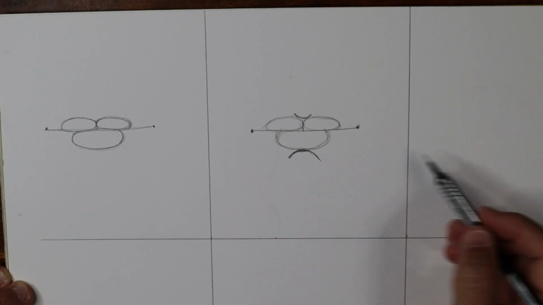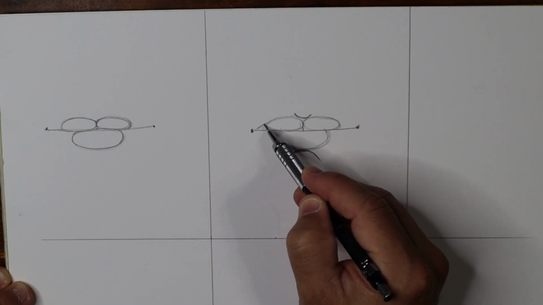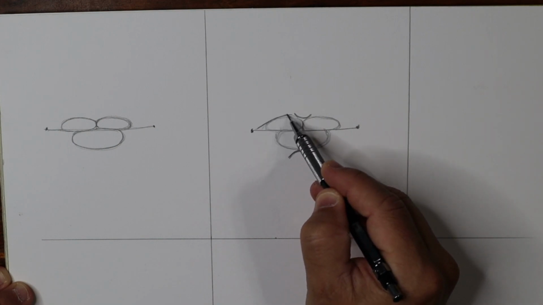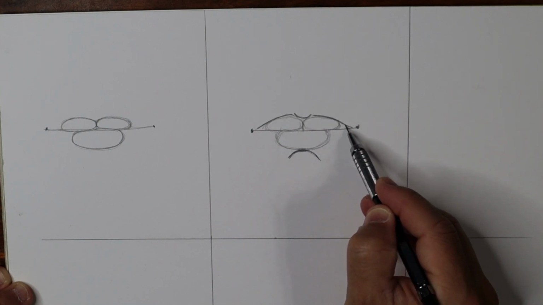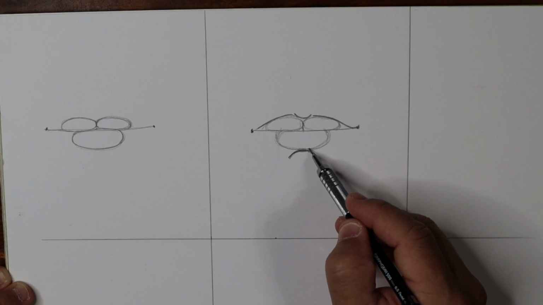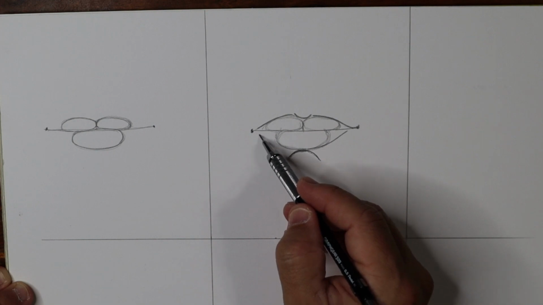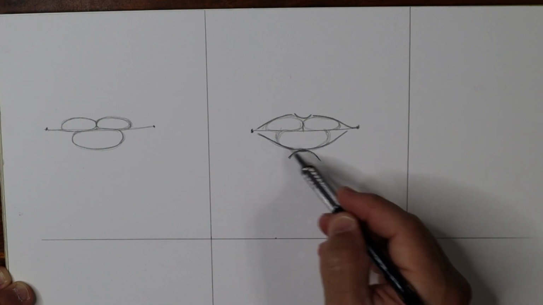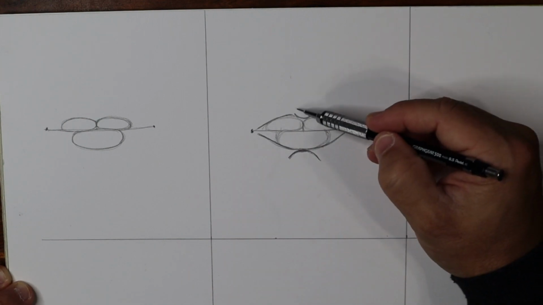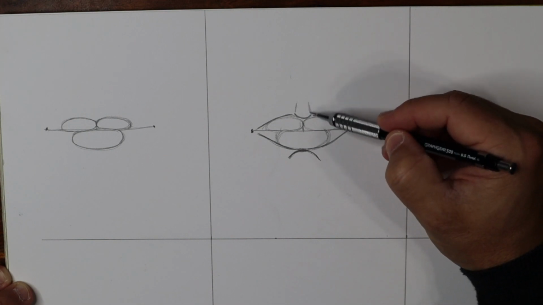Once I have that, what I'm going to look for next is the curvature and a little bit of that shaping of the upper lip, which connects sometimes a little bit closer to the edge of the mouth or sometimes a little bit further. And I'm also going to look for the curvature and the connection of the lip at the bottom. So what we're doing here is just easier ways to get much more precise when you're drawing mouths.